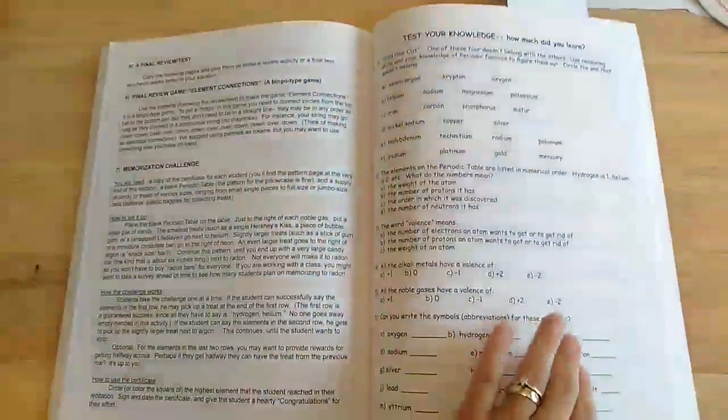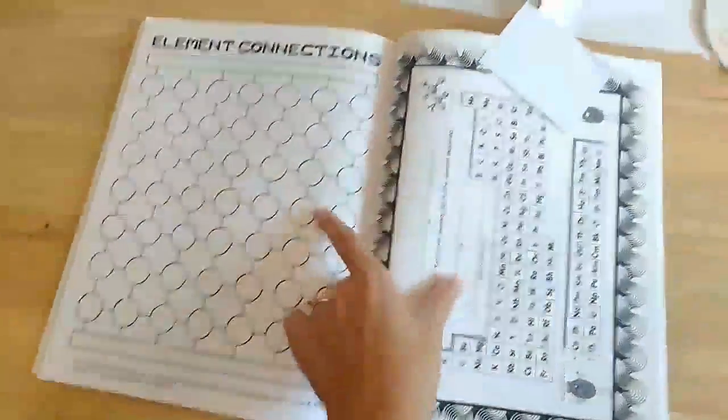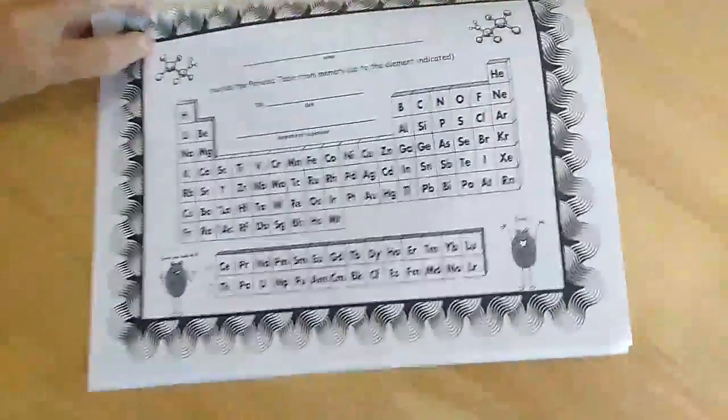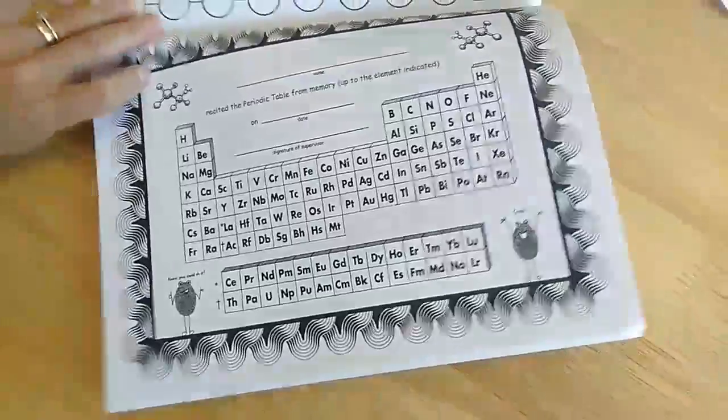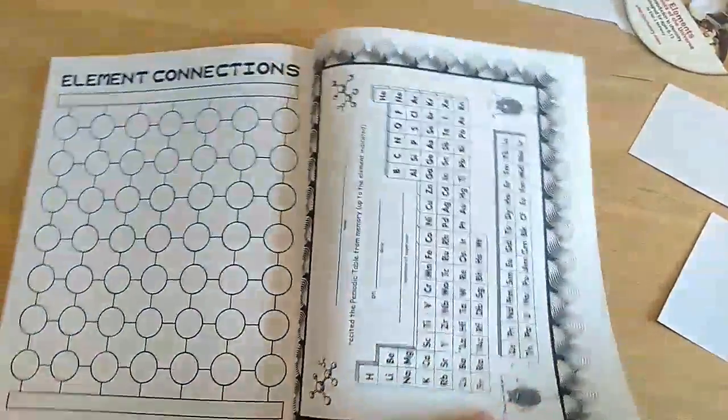Ideas for chapter 8. Here's a test. Test your knowledge. How much did you learn? And then this is the answer key for the test. A review game. There's another game. And then this one is just like a certificate that you were able to memorize the periodic table. And the bibliography, and that's it.